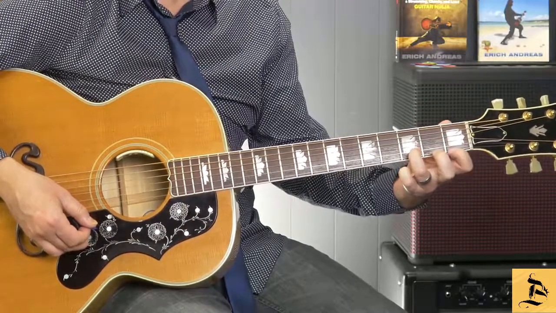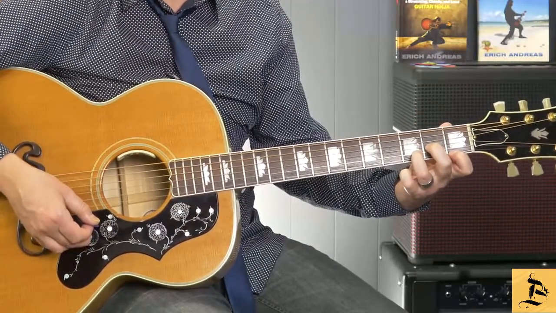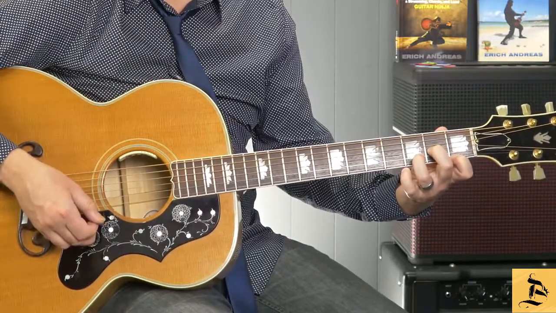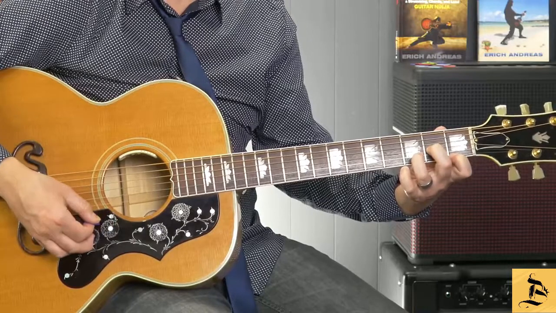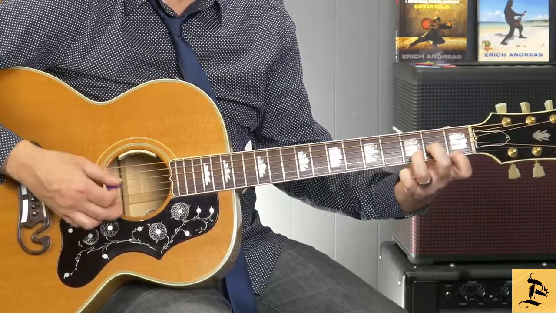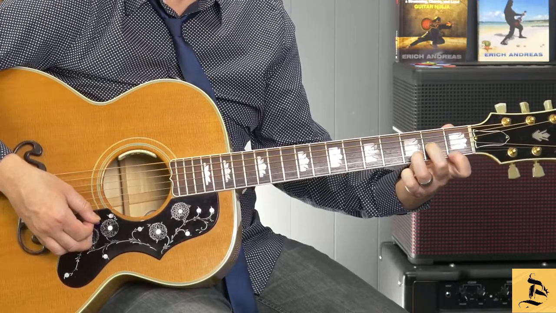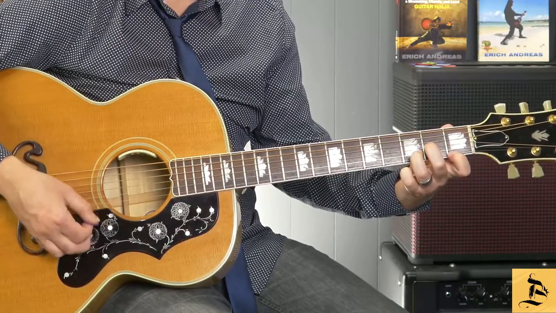So now your first finger is going to be at the 1st fret of the 1st string, and you're going to have that kind of sound going on. So here's your D major, here's your D minor. Both those fingers have to move in order to do this, okay?